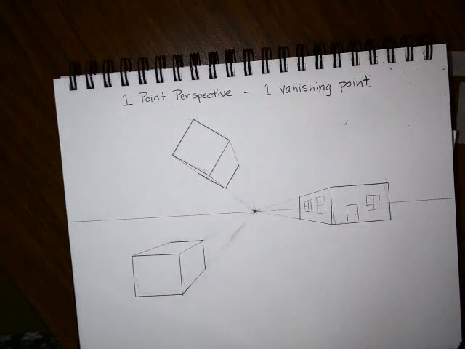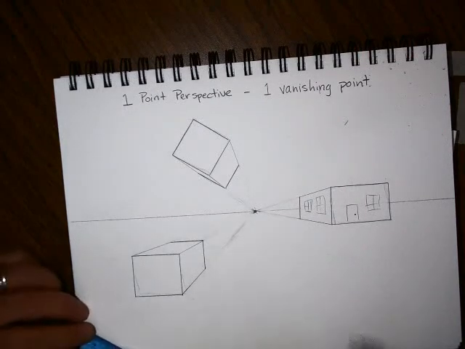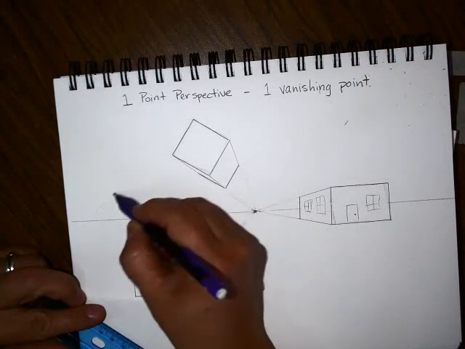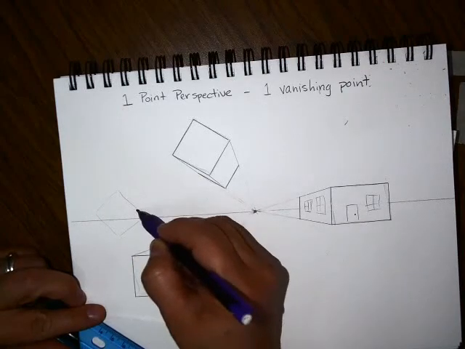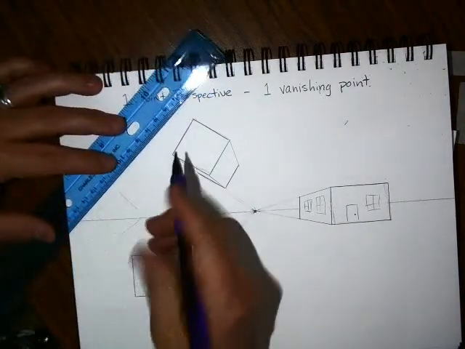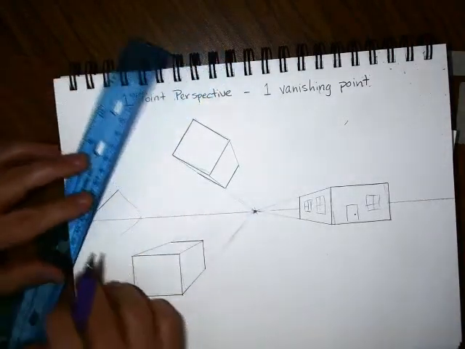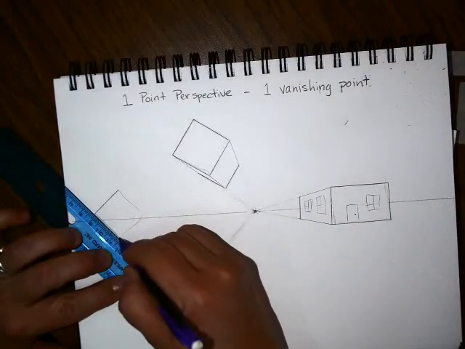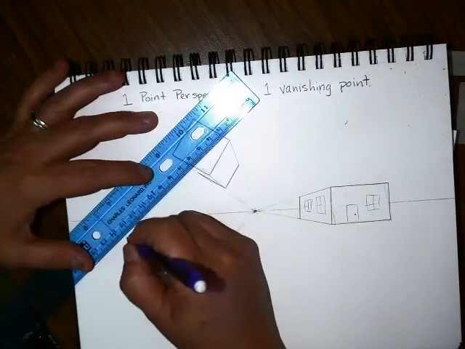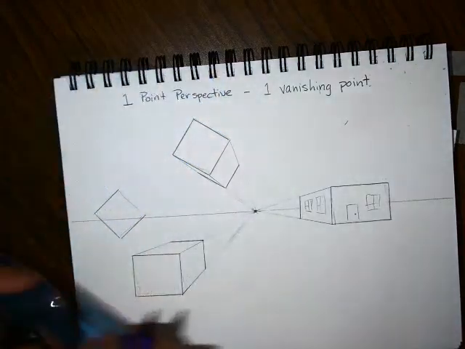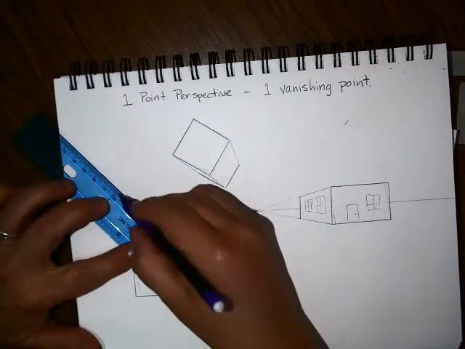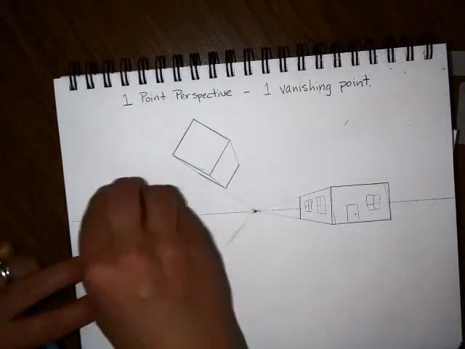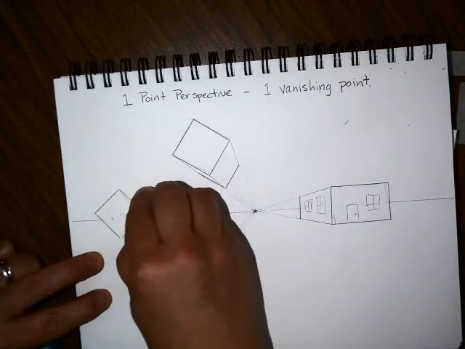Okay? Now, if I were to draw, we'll do it over here. Let's say I have another one that's kind of turned at an angle here, kind of on the horizon line. Can erase that part of the horizon line that's going through.